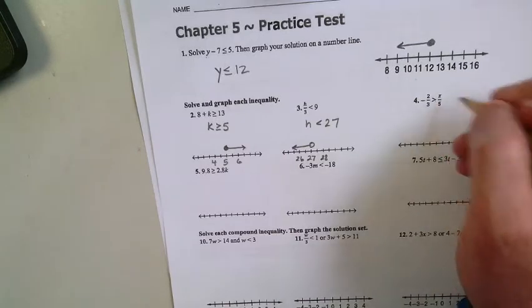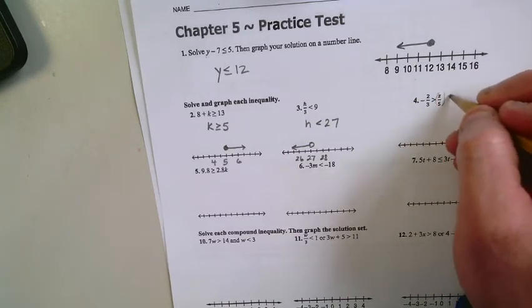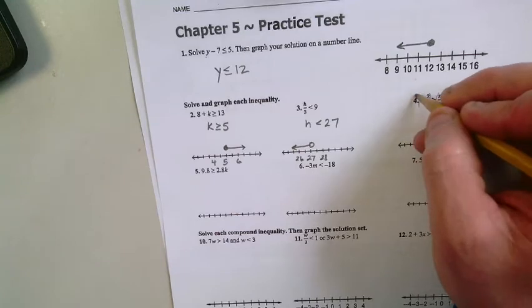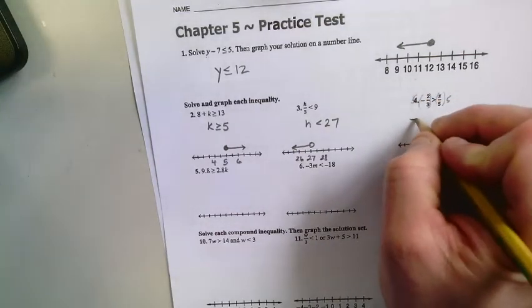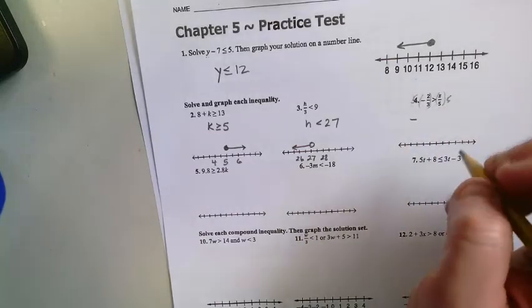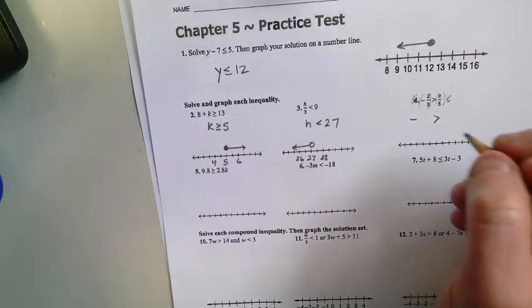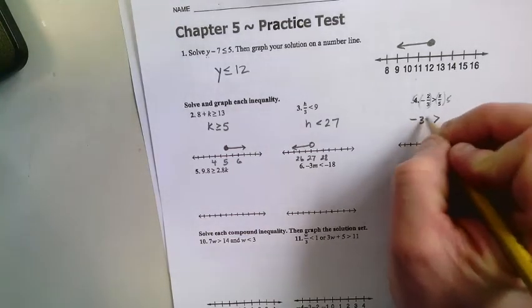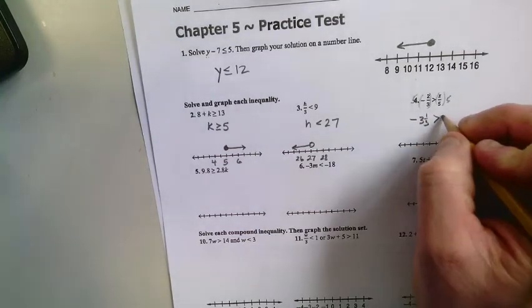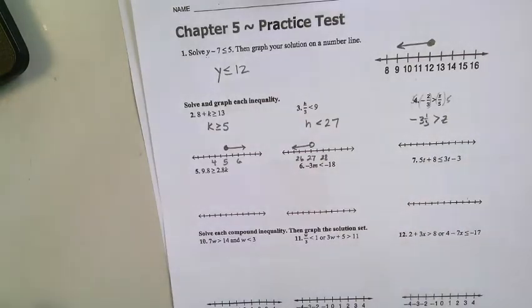What I'm going to do on this one is I'm actually going to multiply both sides by 5. Okay, now what that's going to give me is a negative. I didn't multiply by -5, so I'm not going to flip the inequality. I'm going to keep the inequality the same. You end up having 10 over 3, so 3 1/3.